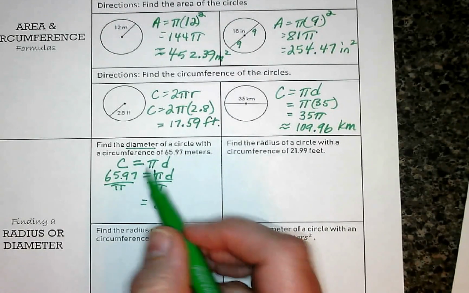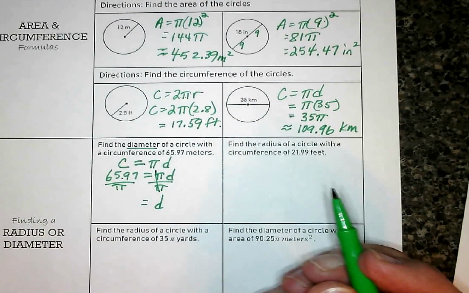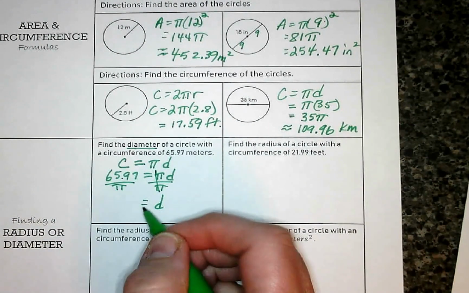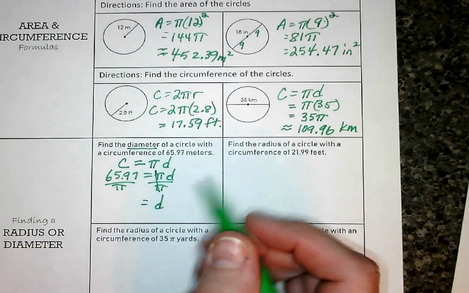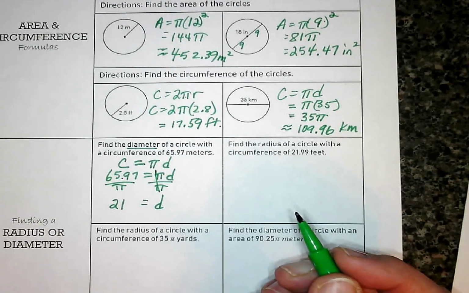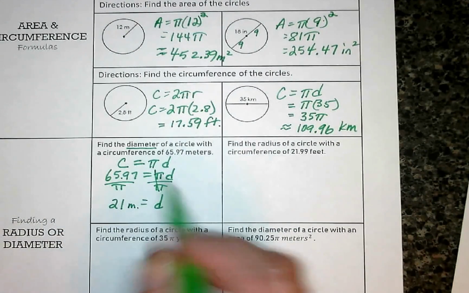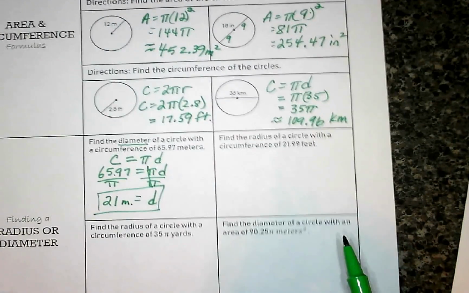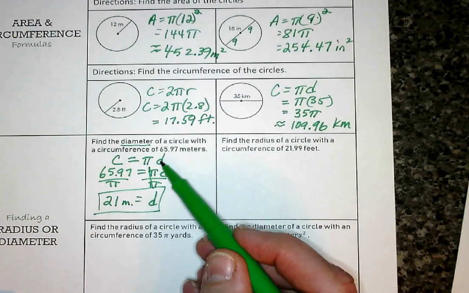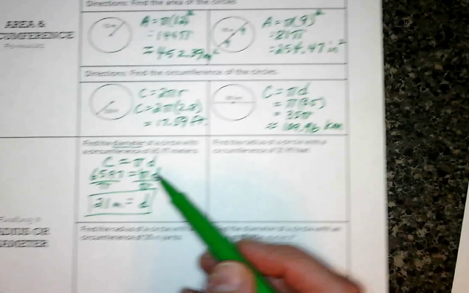Now, when you divide this out, you'll get a big long decimal. You just want to round it to the nearest whole number usually. Okay, so this one I think comes out to be 20.99 or something like that. So we're going to take that and make it 21. And diameter would be straight across, so 21 meters. So we took the formula, filled in what we knew, divided to get the unknown.